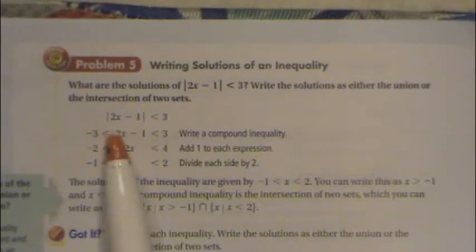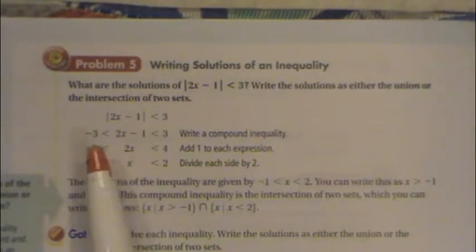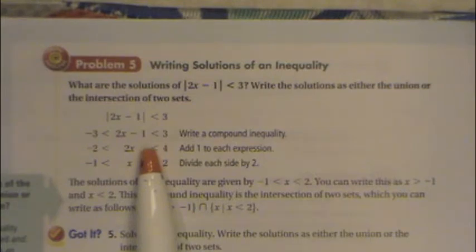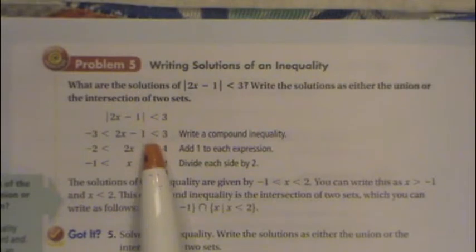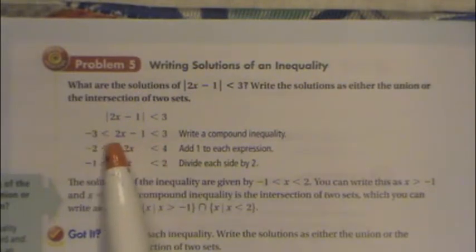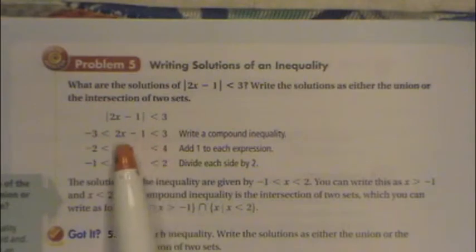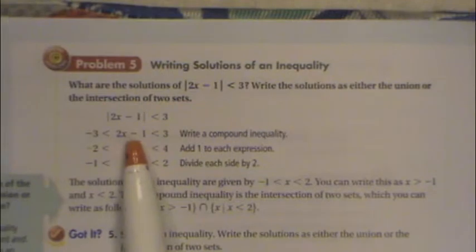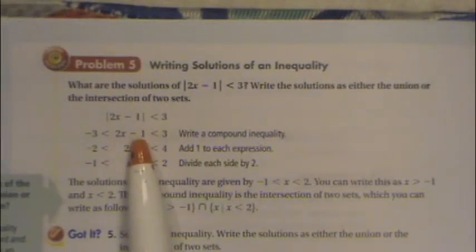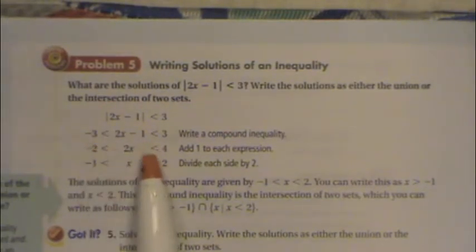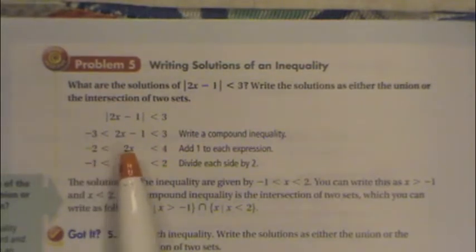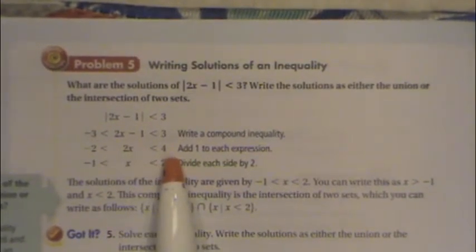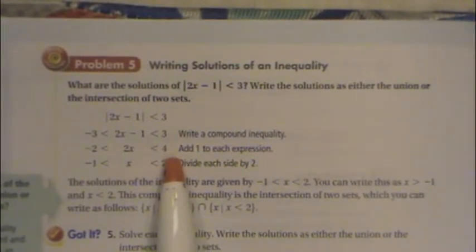The absolute value of 2x minus 1 is less than 3. So they wrote it out as a compound inequality. Think about how we could have written this out from what you learned with the last section. They took exactly those same things and just arranged them in a slightly different order. Now they're solving this simultaneously, so to get rid of this minus 1, they have to add 1 to the middle, to the left, and to the right. So this becomes minus 2. Identity property, that becomes just 2x. That becomes 4.